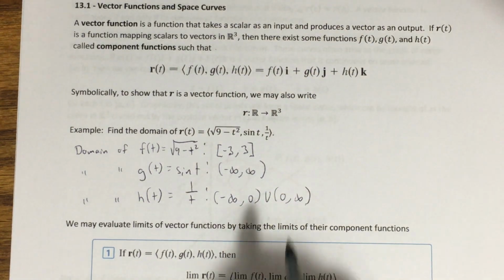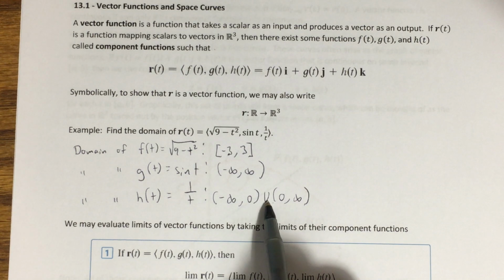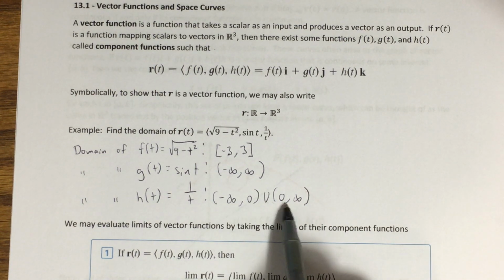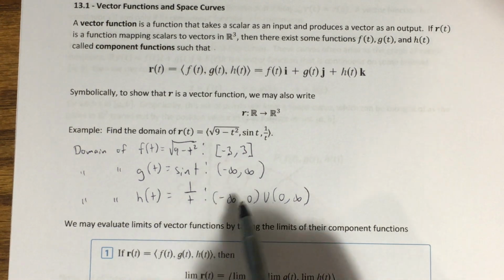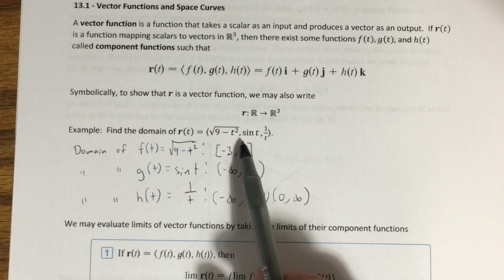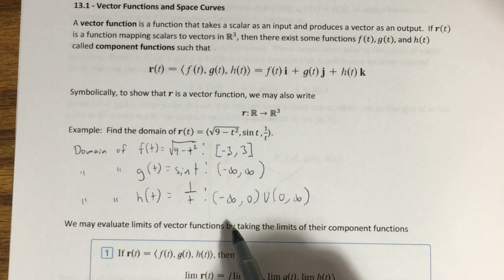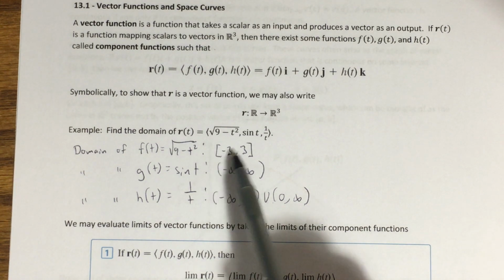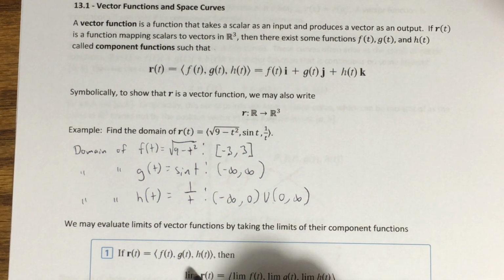Okay? This is notation you should have seen before, this union notation. It just means that the domain consists of both of these intervals together in one set. Really the only thing left out of this is the number 0. What I want to look at is the intersection of these three domains here. And basically what that means is what real numbers belong to all three of them simultaneously.